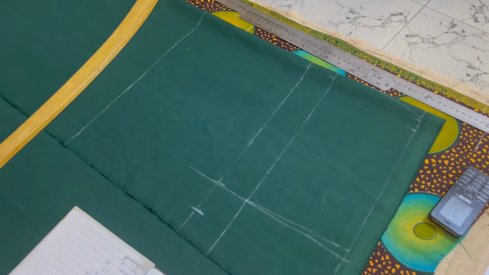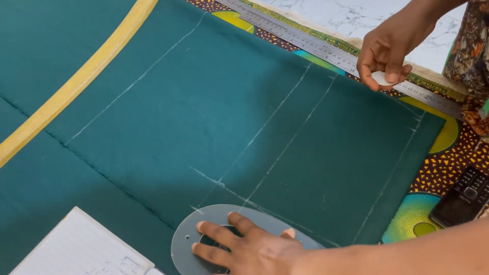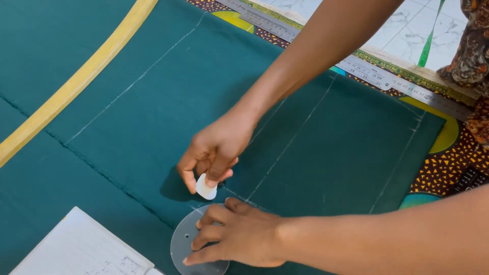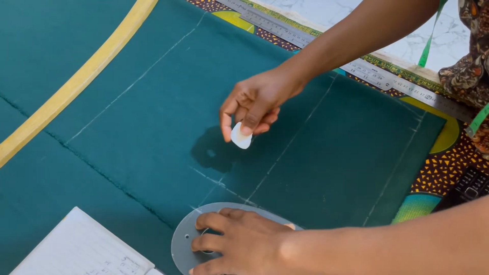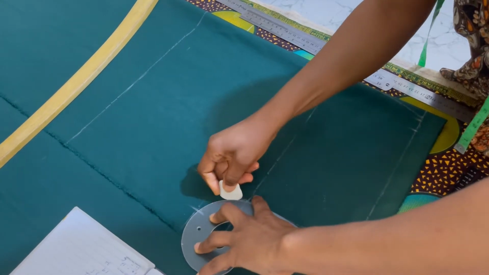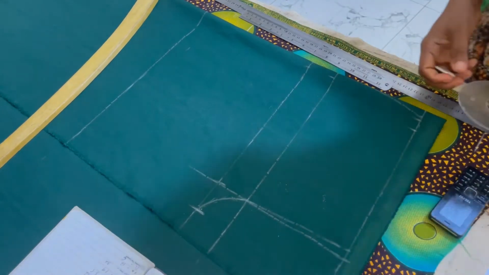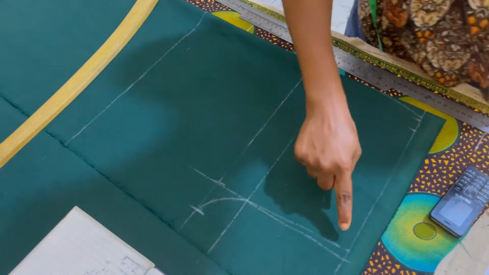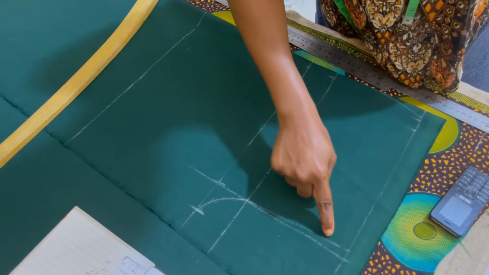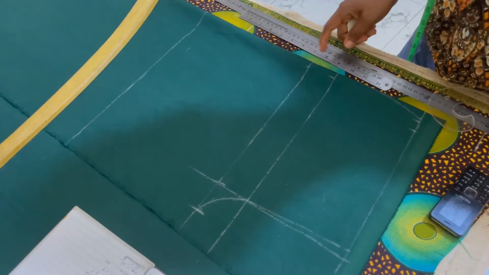Sorry guys, I'll get my French curve and curve it. Not really a curvy thing, but I'll just curve it like this from the hip line. I think we can all see what I'm doing. Do you now see how the line is going? It's coming in here.